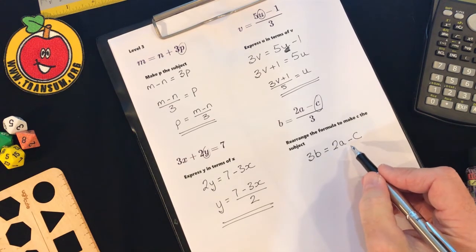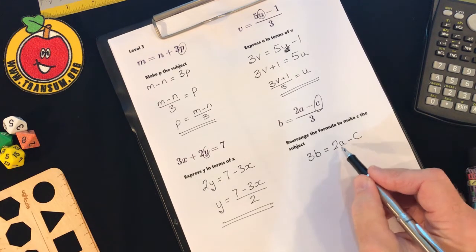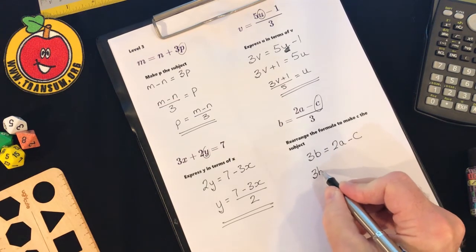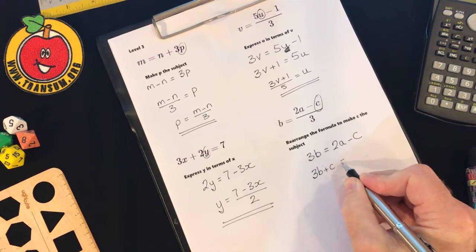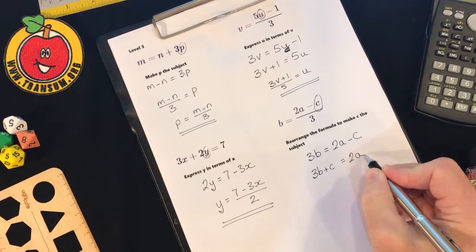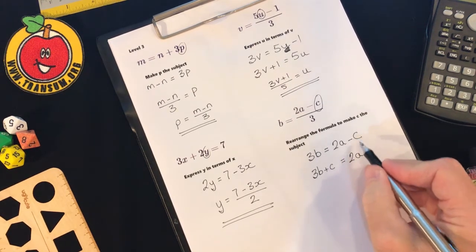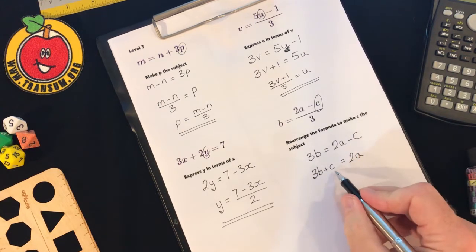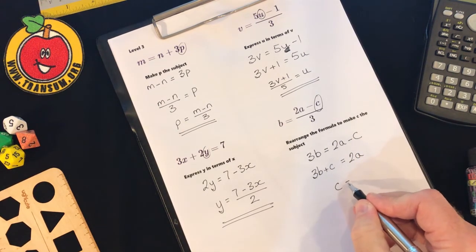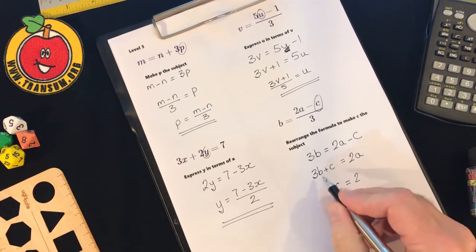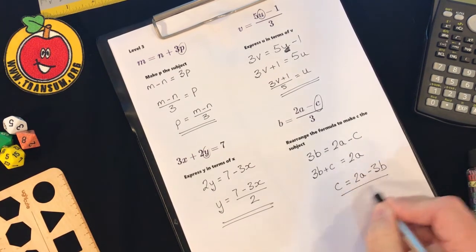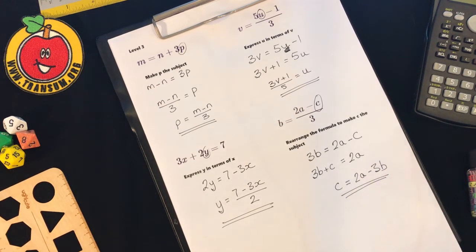Right, now what I'm going to do is add c to both sides. So I'll have 3b add c is equal to 2a, because if I add c to that, it cancels out. And remember, we're trying to make c the subject, so the final step is just to subtract 3b from both sides, and there is the answer.